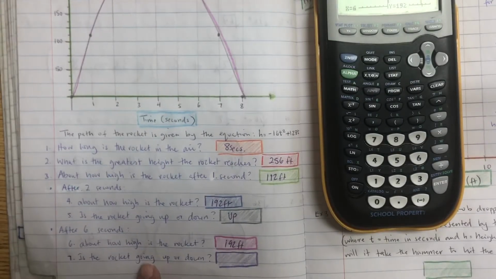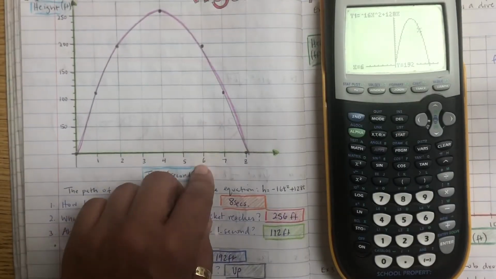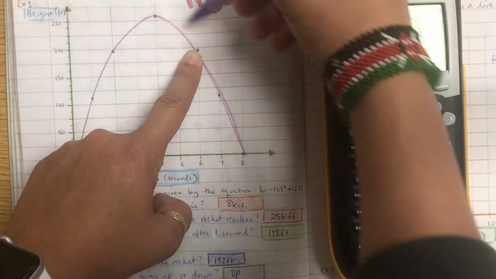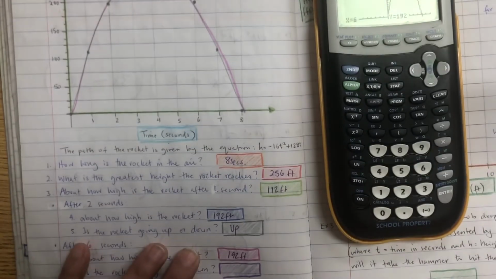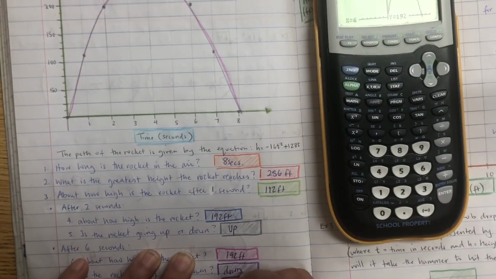Is the rocket going up or down? At this point, at 6 seconds right here, it's going down. This is a listening check. Color in 6 seconds. After 6 seconds.